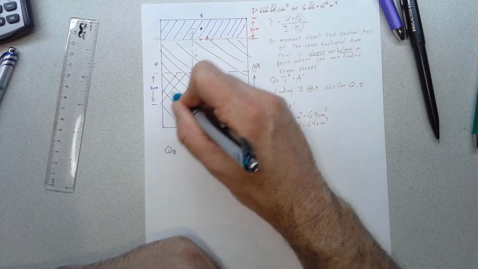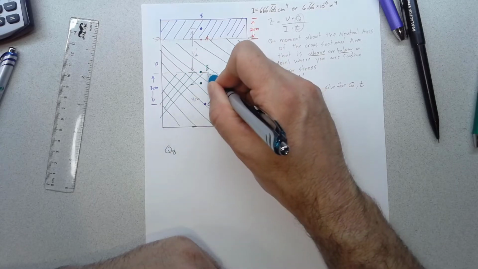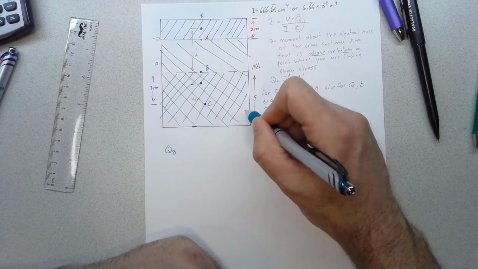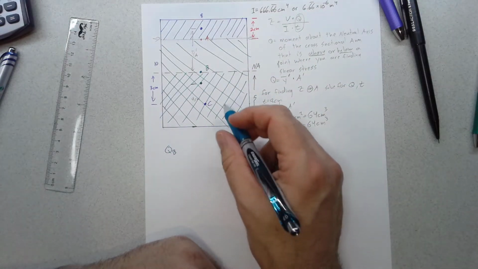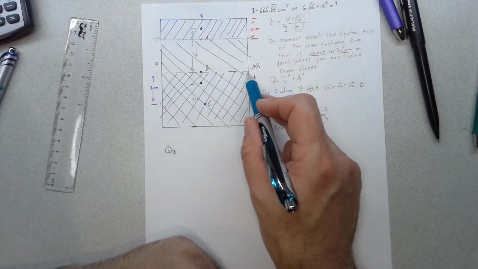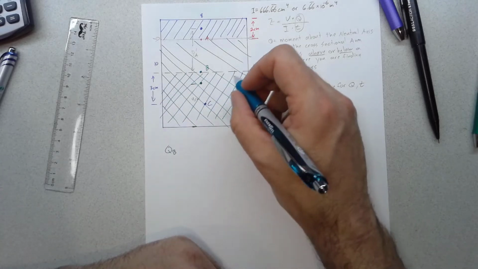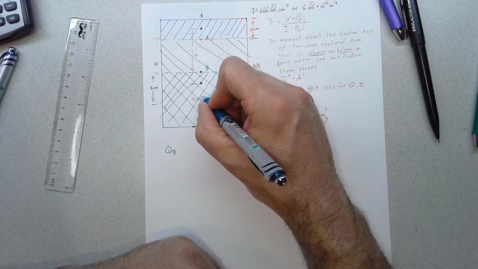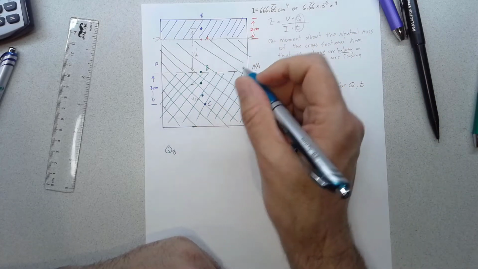So now the area I'm looking at is this kind of cyan colored area. Okay, so the centroid of this area that is 5 centimeters tall by 8 wide would be at 2.5 centimeters. So that's somewhere maybe there.